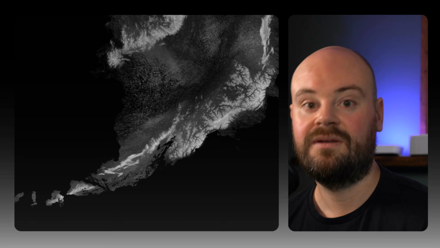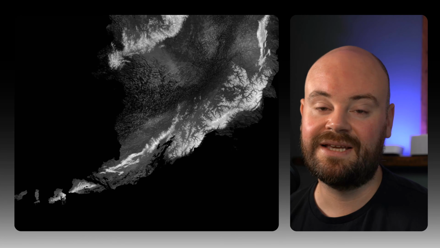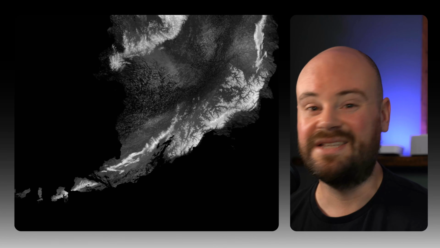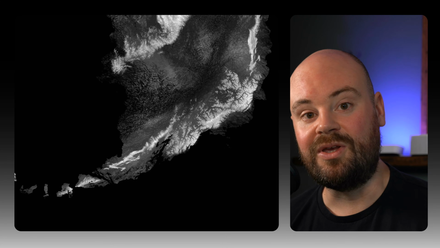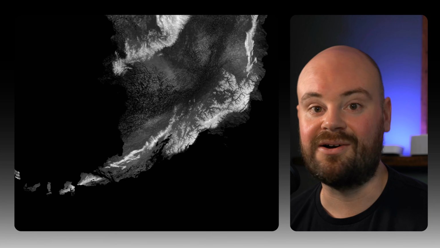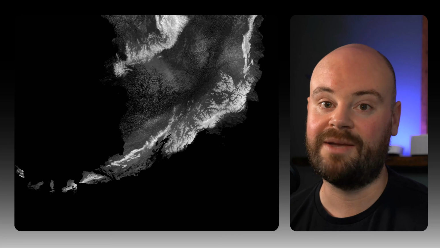This workflow is our secret weapon. We'll start by creating a basic height map in Photoshop. This is just a grayscale image, black as the ocean, and we'll use brushes to paint in our grayed landmasses and our white mountains. Then comes the magic.